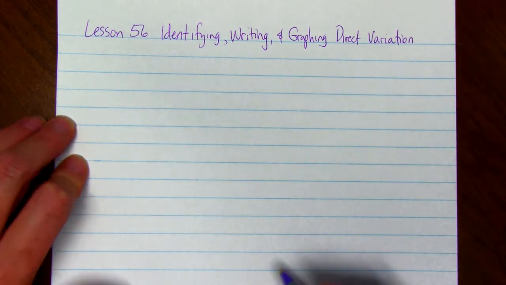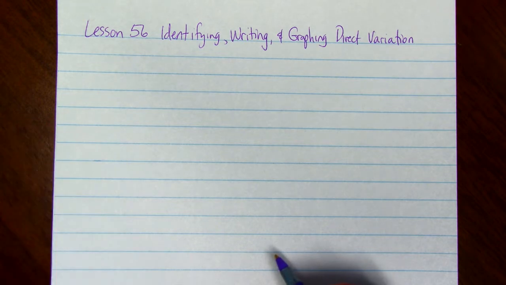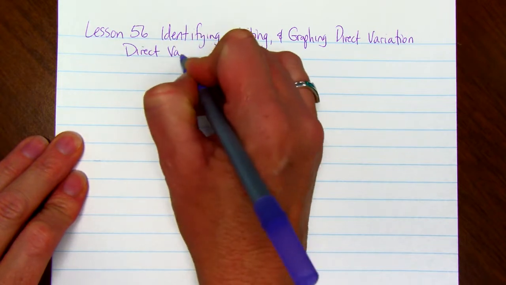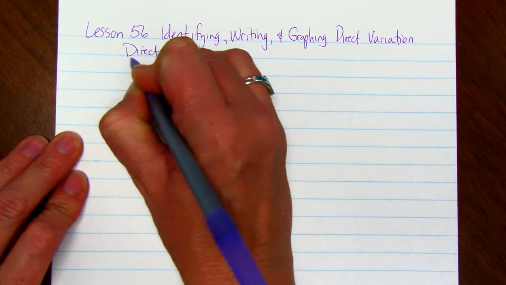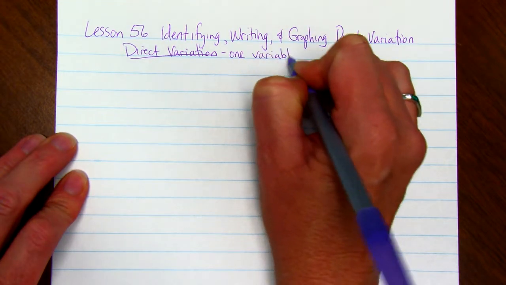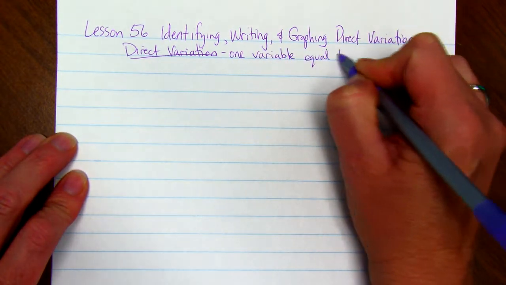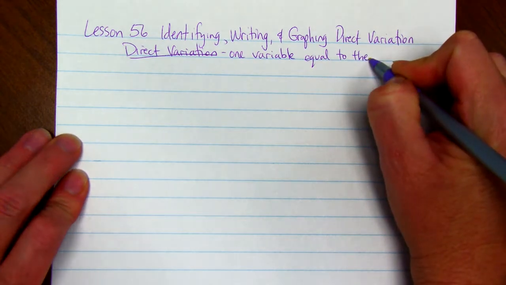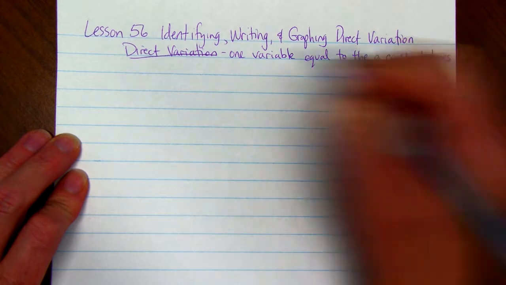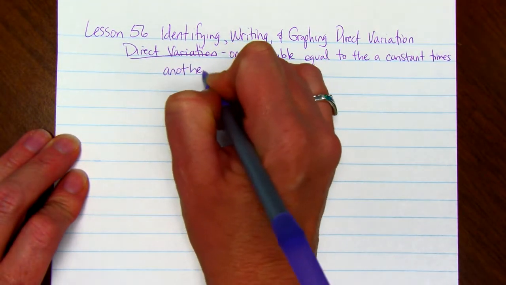A direct variation is when one variable is equal to a constant times another variable. So direct variation. That's just when we have one variable equal to a constant, that's just a number, times another variable.